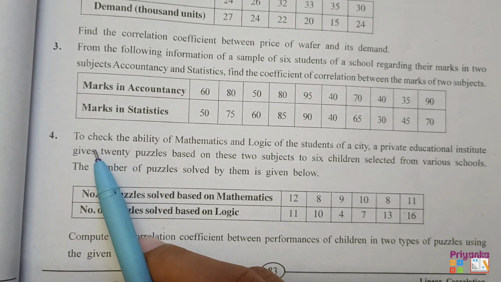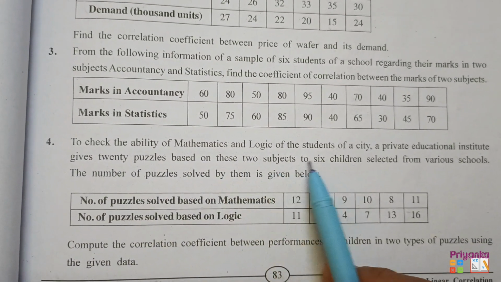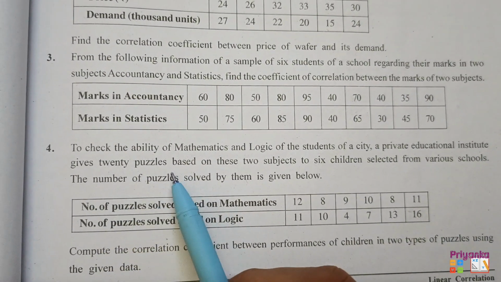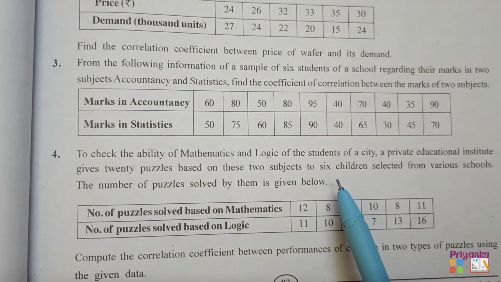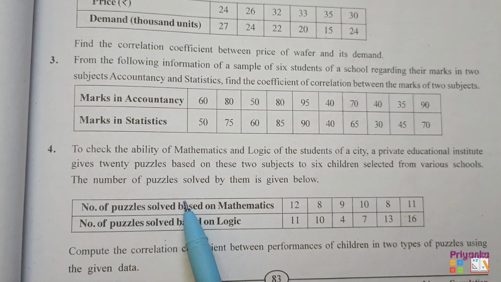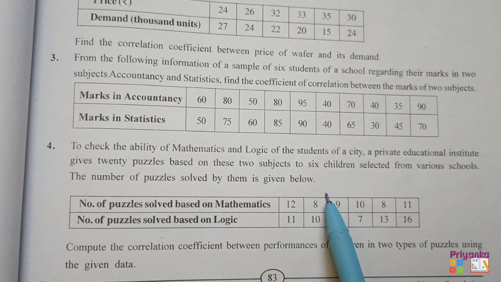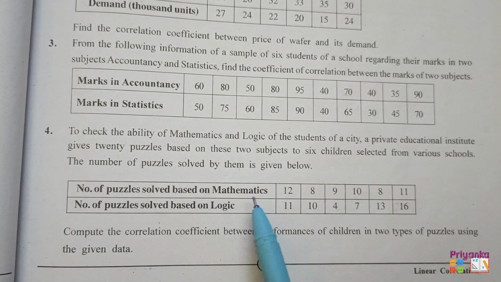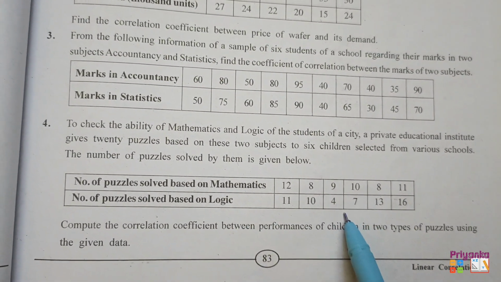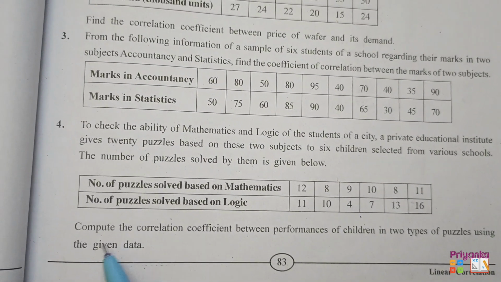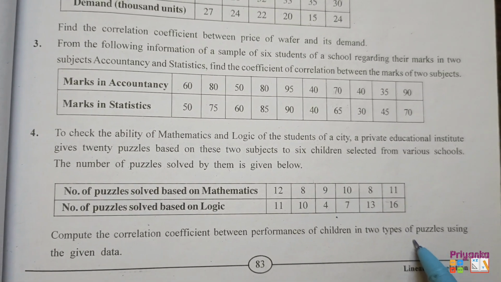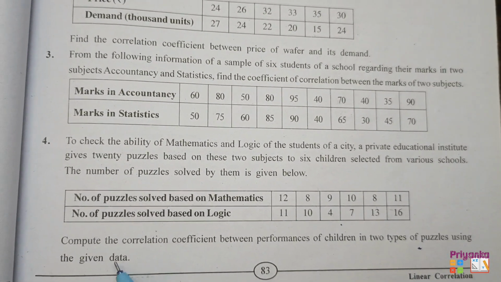Question number 4. To check the ability of mathematics and logic of students of a city, a private education institute gives 20 puzzles based on these two subjects to 6 children selected from various schools. The number of puzzles solved by them is given below. The number of puzzles solved in mathematics are this, and the number solved in logic are this. Now they've told you to compute the correlation coefficient between the performance of the children in the two types of puzzle using the given data.